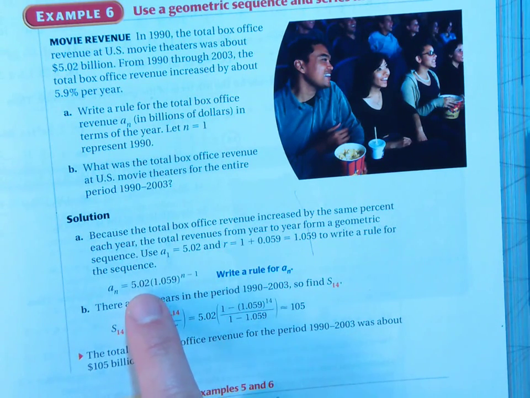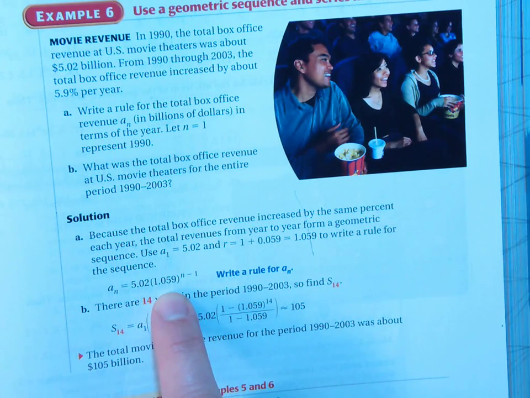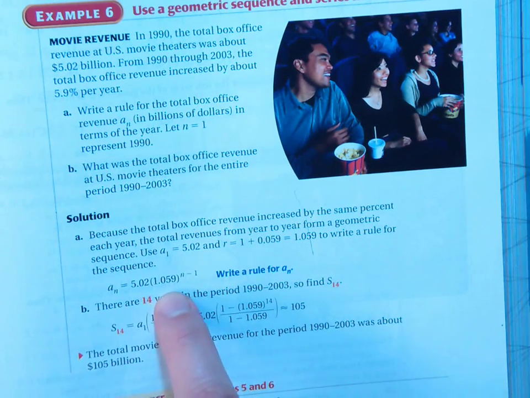So all you do for the nth year is you take the initial, and this should remind you of something. I'll ask you in a second. 5.02 billion, right? That's a sub 1. That's your first term. That's what you start with. What does it remind you of? Multiply by 1.059. What unit does that remind you of? Decay, or the opposite of decay. In this case, growth, right? Exponential growth. Excellent. So you're multiplying by 1.059.